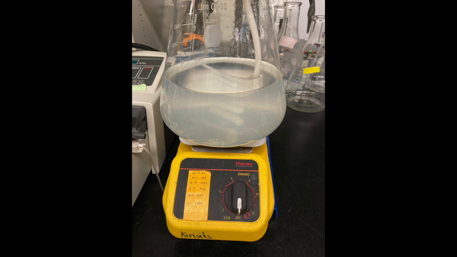If there is growth in your media chamber, this means that aseptic technique has been compromised and contamination of your chemostat has occurred. We must stop this chemostat because it is no longer a pure culture of the target organism.